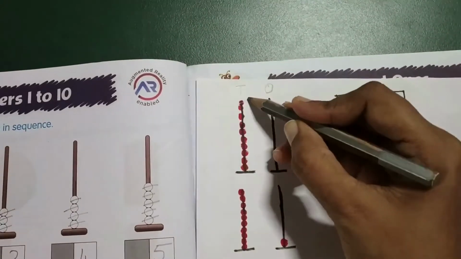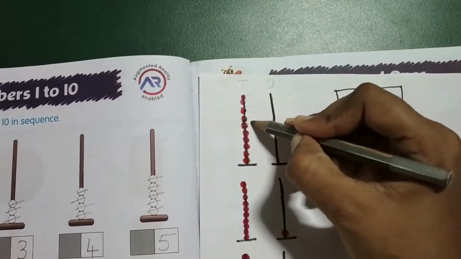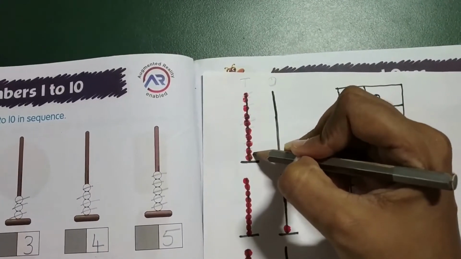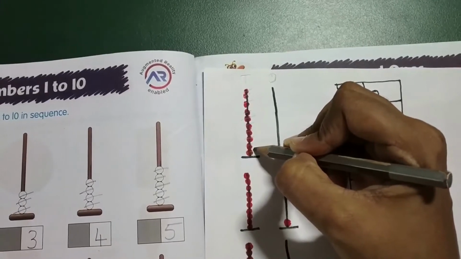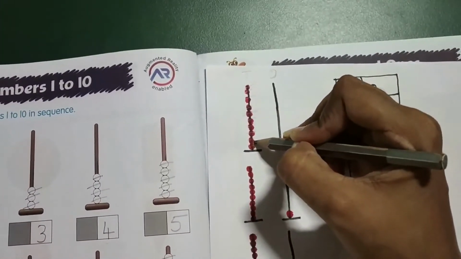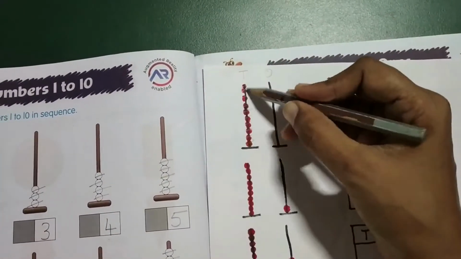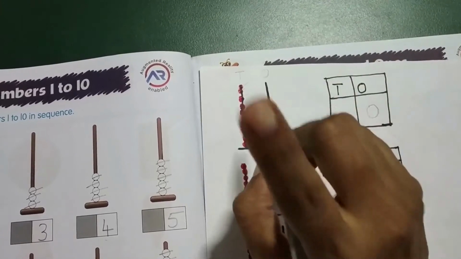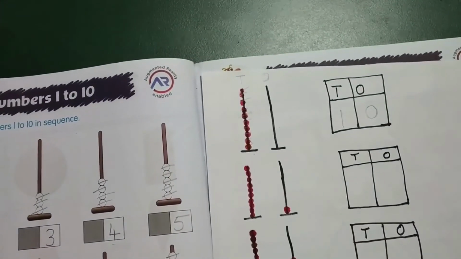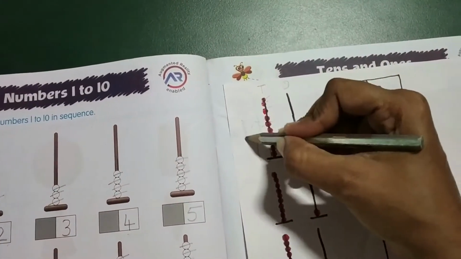And how many beads on this side? Let's count. 1, 2, 3, 4, 5, 6, 7, 8, 9, 10. So, there are 10 beads over here. So, this is one set. If 10 beads on a number rod, it is one set. So, we will write 1. Okay, so for this full section, what we will write is 1.